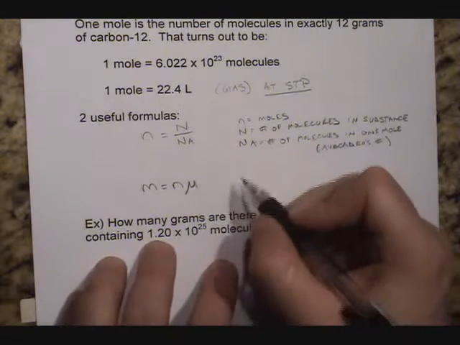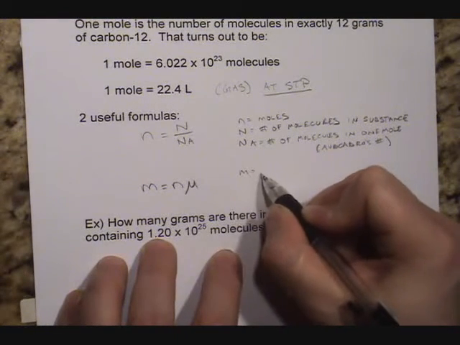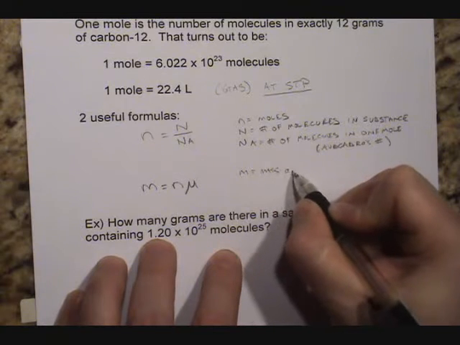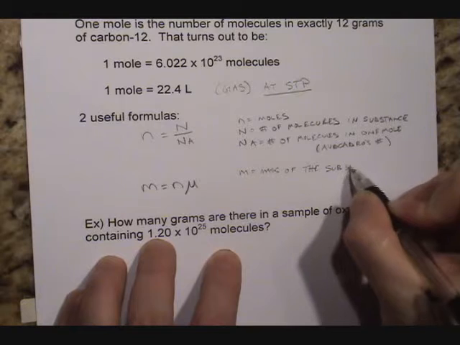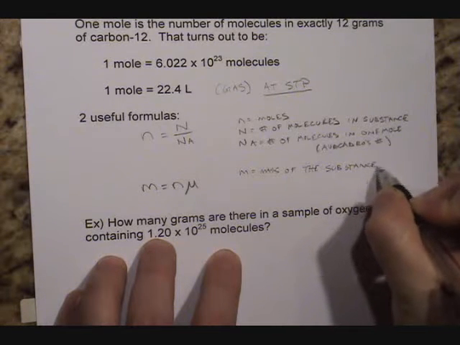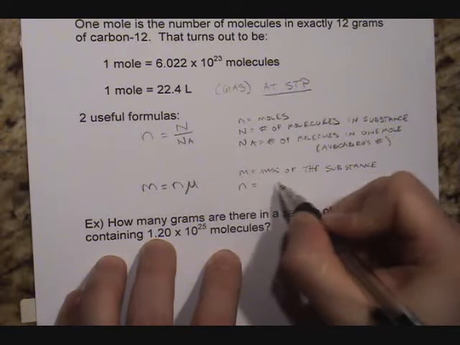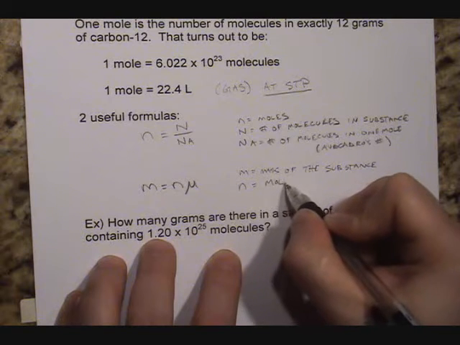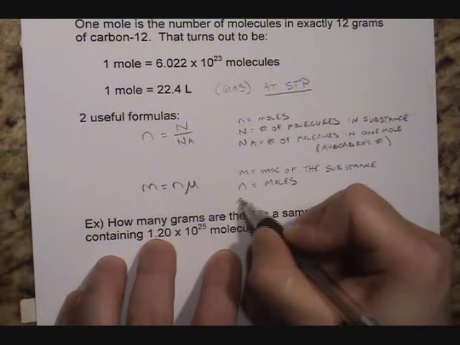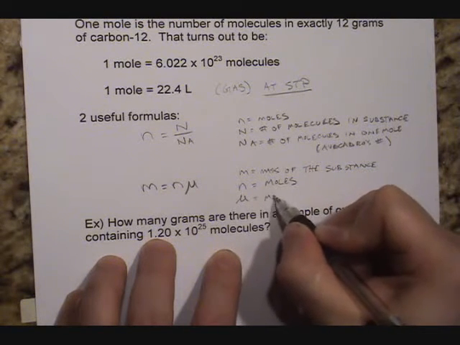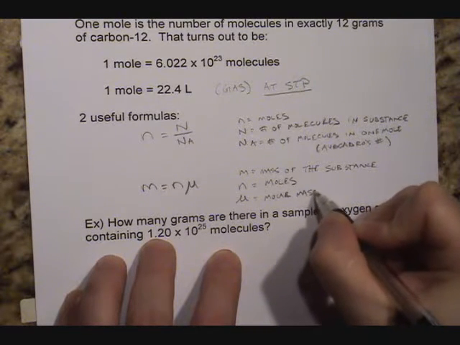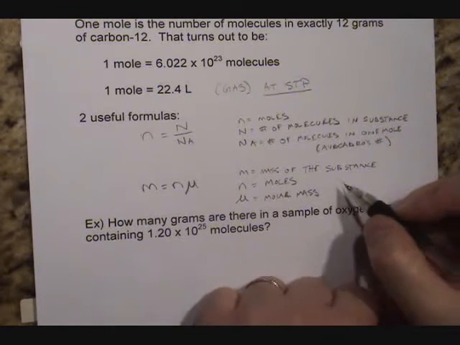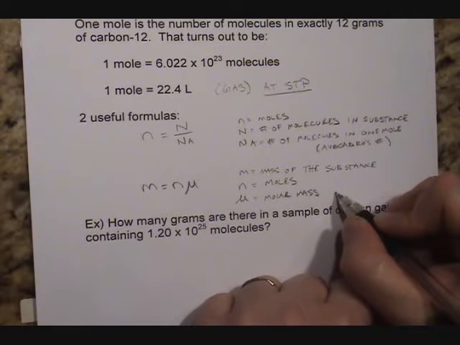Okay, so M here is the mass of the substance, n, just like it was before, is the number of moles, and mu is the molar mass.